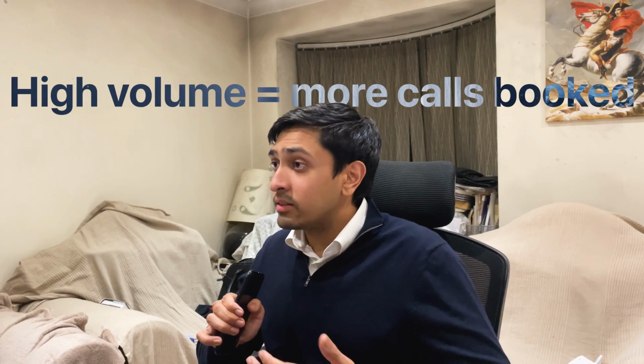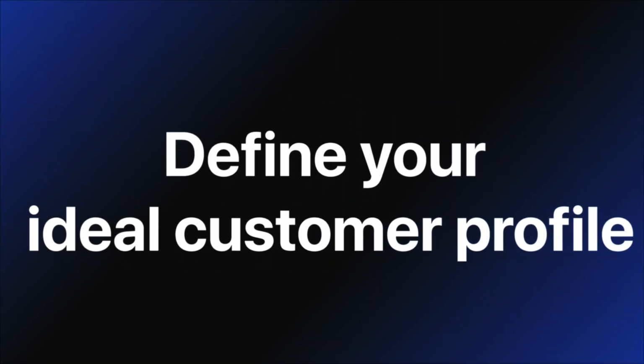Now, a common mistake that people make is that they assume that with cold outbound, you just need to have high volume in order to have high success. And to some extent that can be true, but it's really important when you're first starting out to get things right, because if you haven't done cold outbound before, you're still trying to figure out what message lands with a cold audience. The first step is to actually define who your ideal customers or your ideal buyers could be.